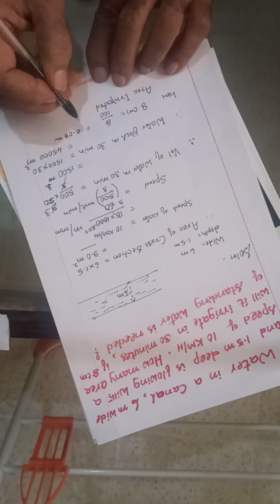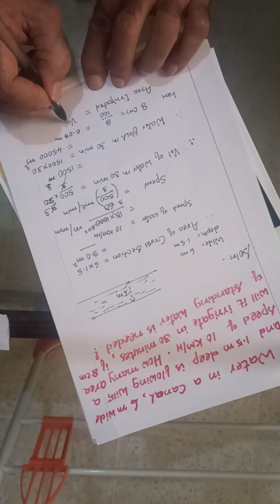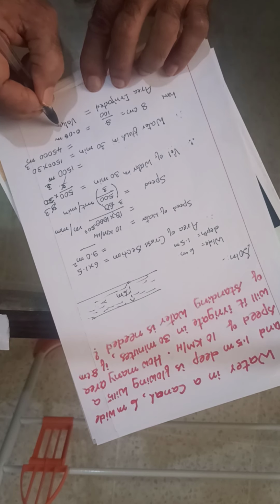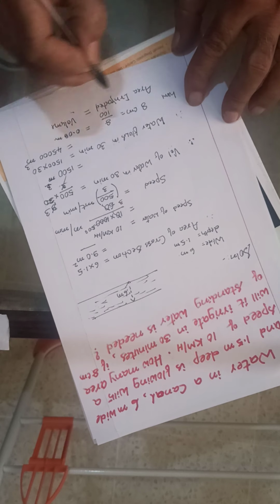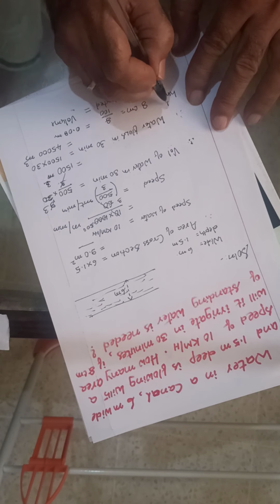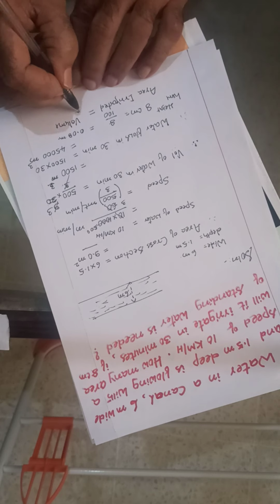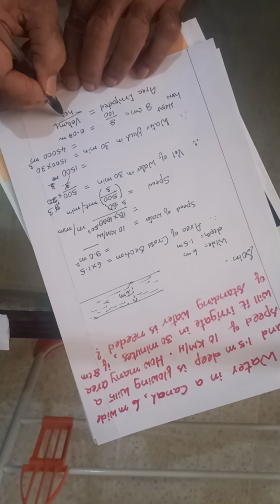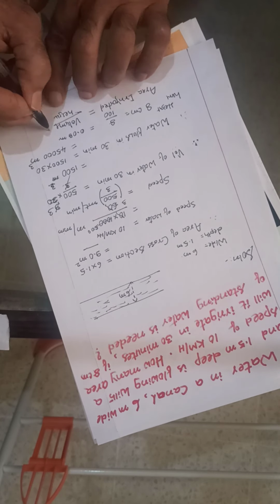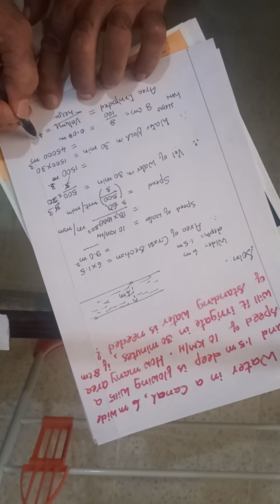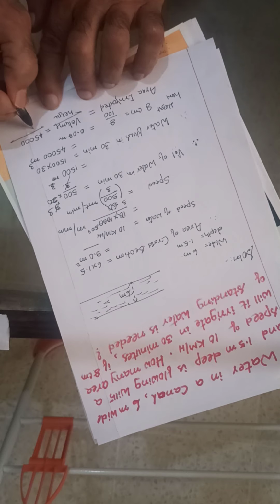Area irrigated is equal to volume over height. Volume means 45,000, over height means 0.08.